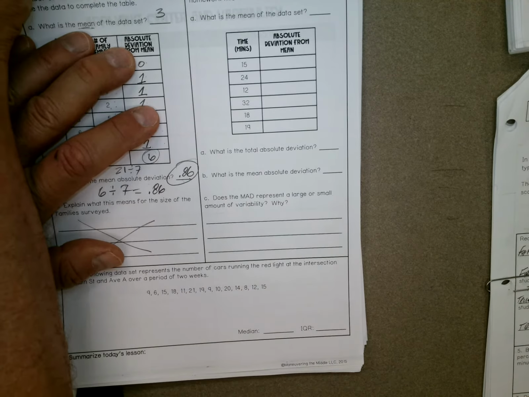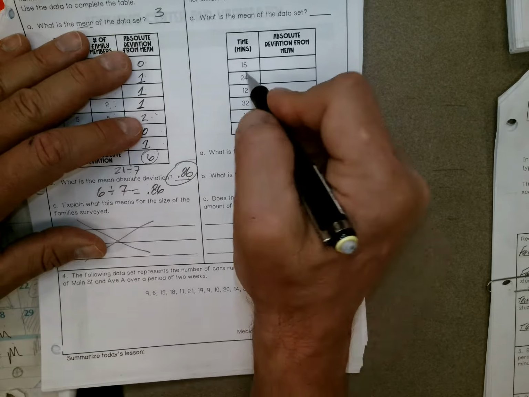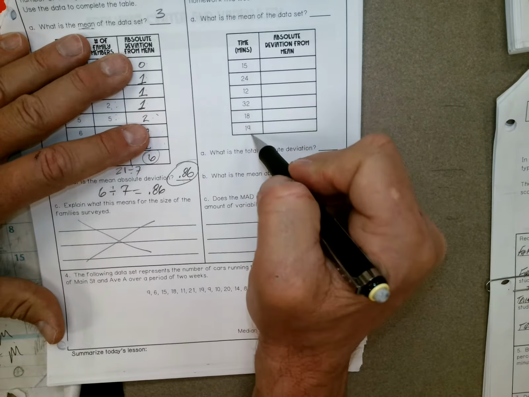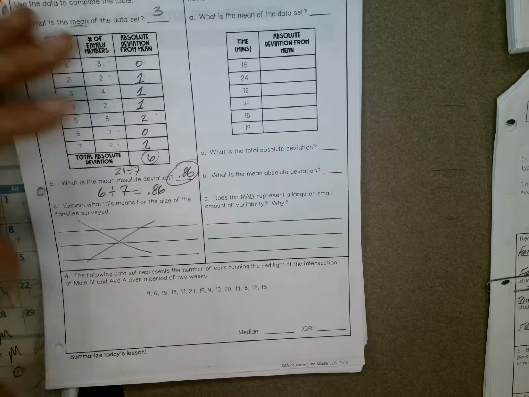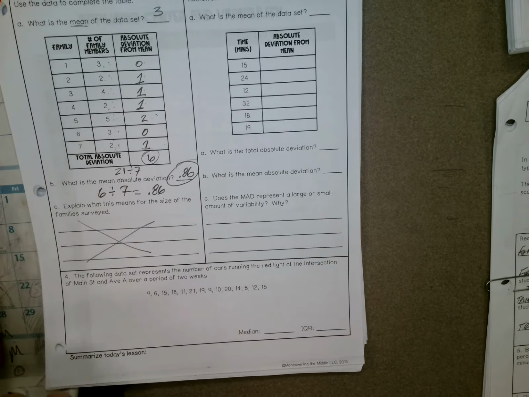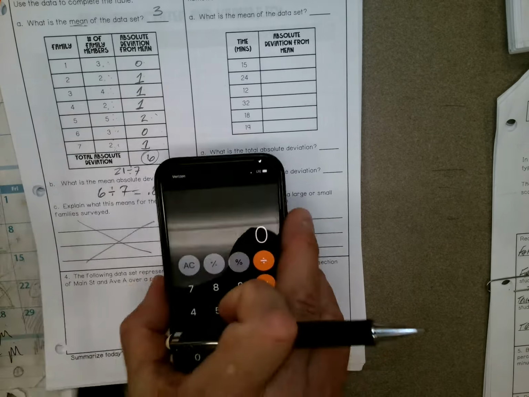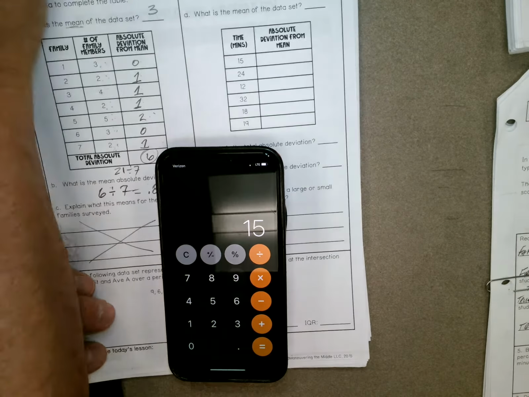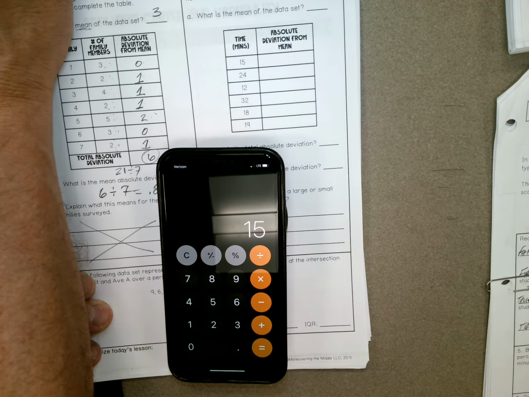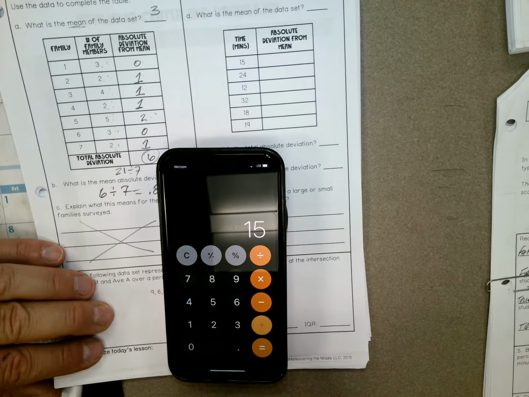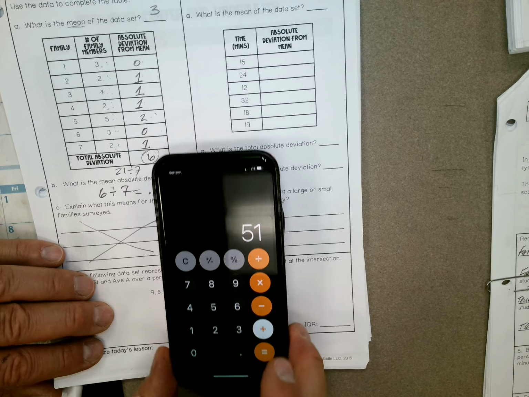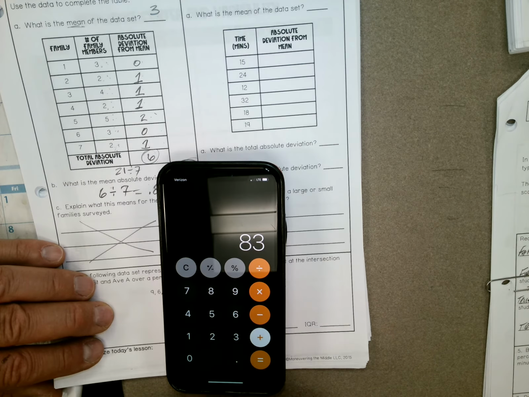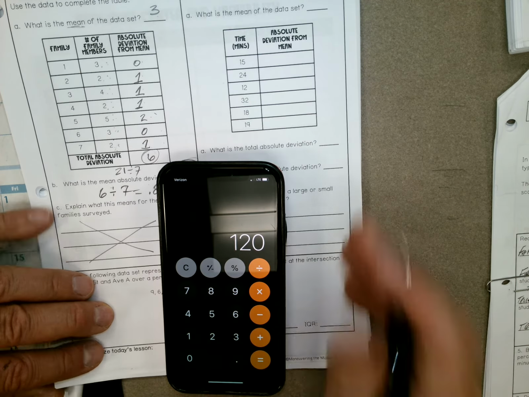Number 3, here we go. First thing we're going to do is find the mean of the data set. Now, these numbers are a little bit bigger, so I'm going to have to use my calculator on my phone, and I'm going to punch these in right now. Here we go. So I take 15. Can you see me do this? Let me see. Excellent. 15 plus 24 plus 12 plus 32 plus 18 plus 19 equals 120.